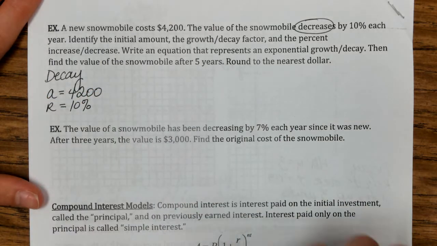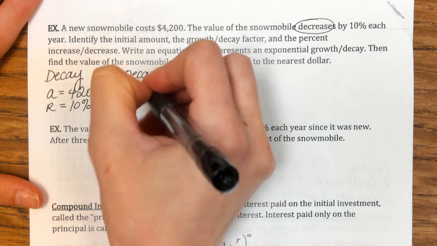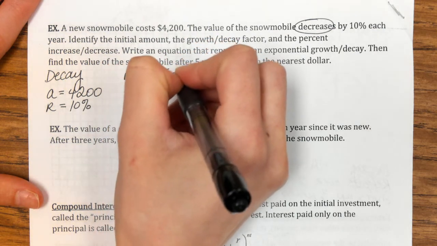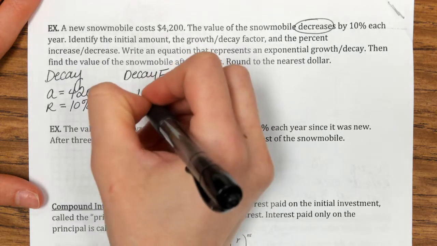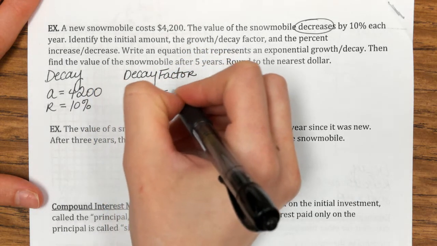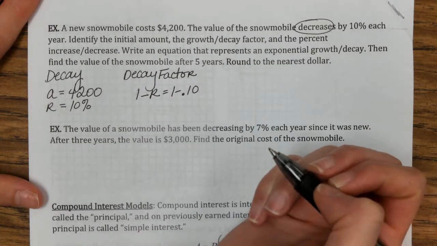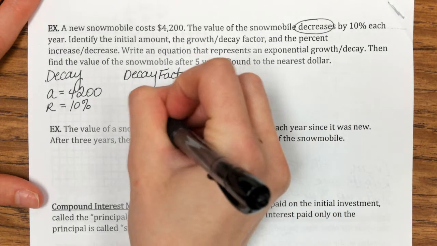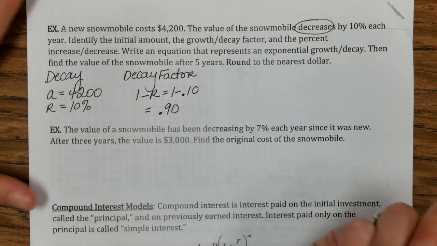So I'm going to now have a decay factor. So if it's decaying, I'm really doing 1 minus R. So I'm doing 1 minus 0.10. So what is that going to be? 0.9 or 0.90.